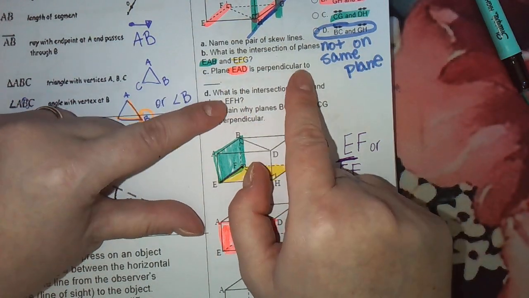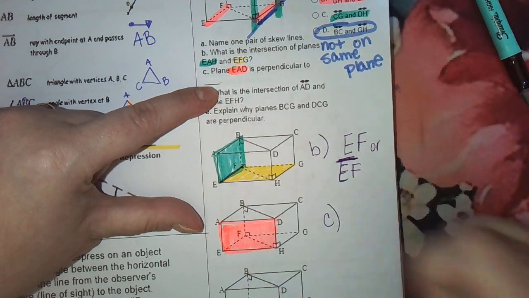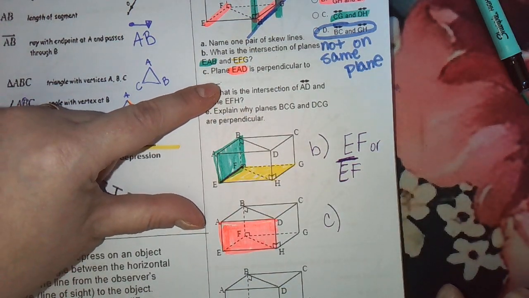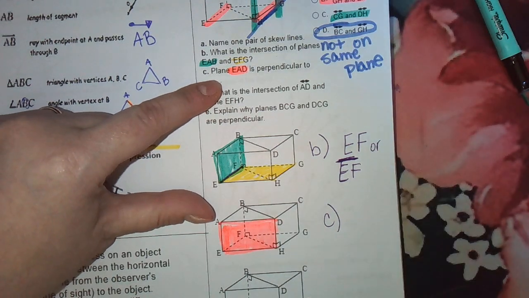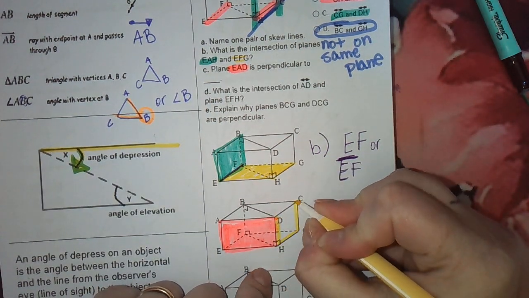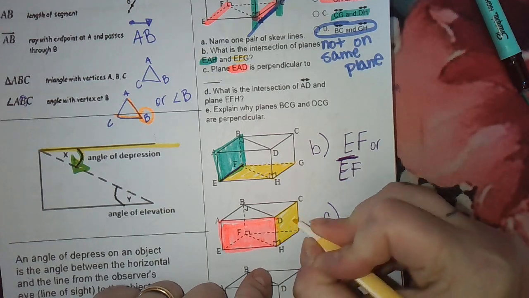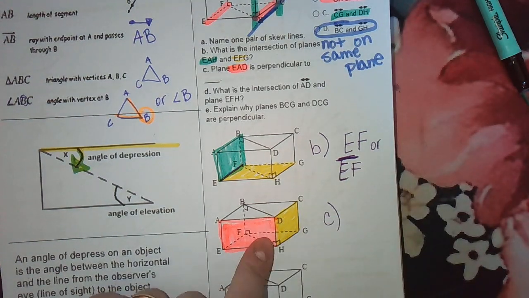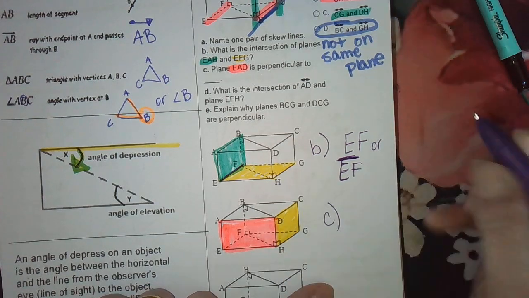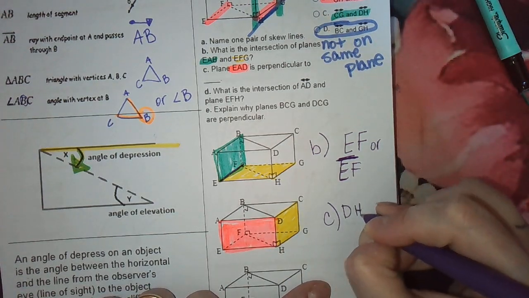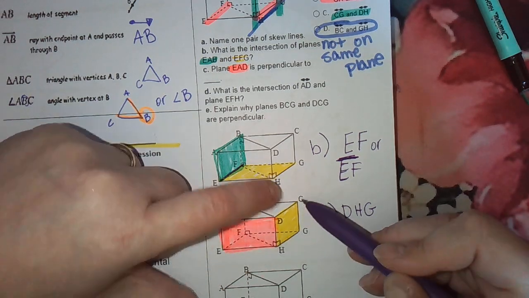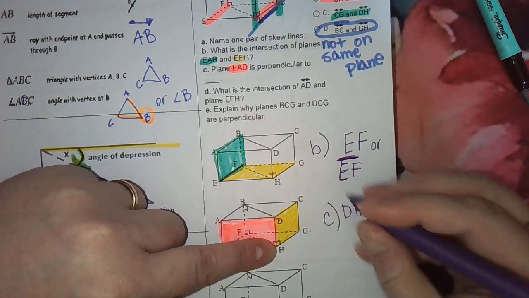It says it's perpendicular to who? Okay, well, it's perpendicular to a lot of things. We could say that it's perpendicular to this side plane. And this side plane could be DHG. Or it could even be CGH.